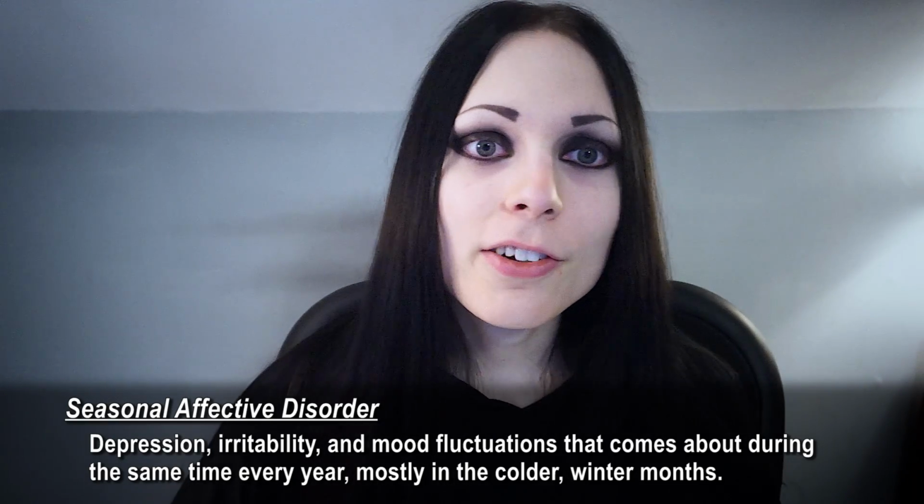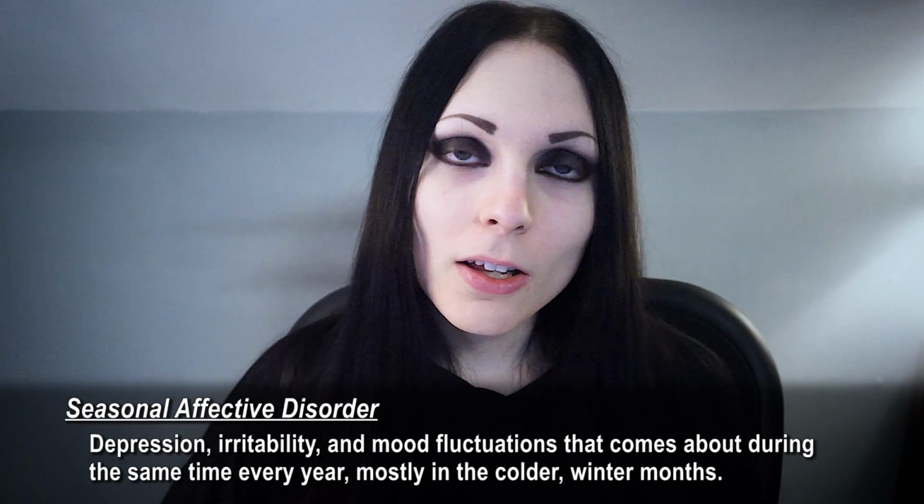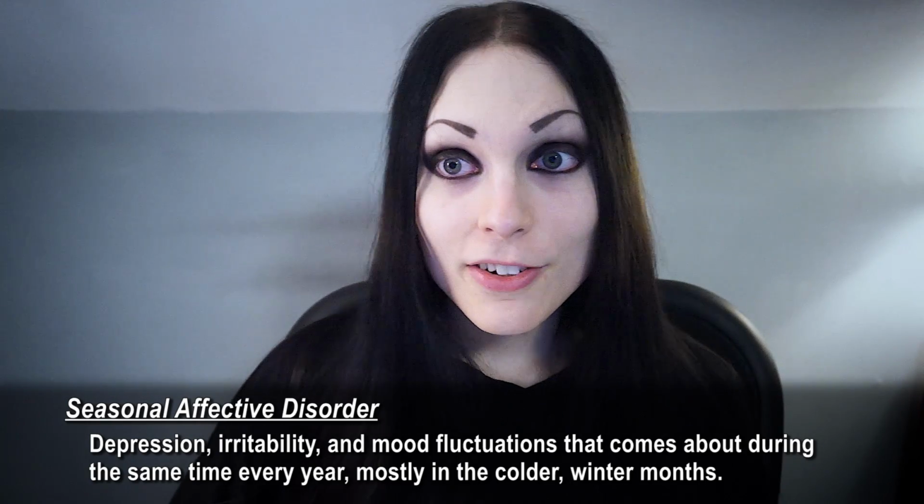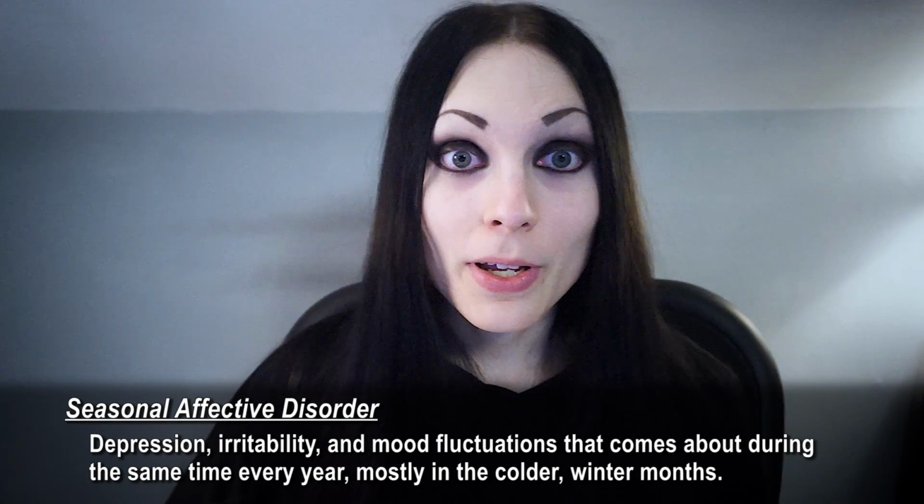It is often characterized by depression, low energy and motivation, irritability, as well as mood fluctuations. While for most people this occurs in the winter months, there are some people who have summer depression. Generally, humidity and the heat, not to mention longer days, can have an impact on those that deal with summer depression.